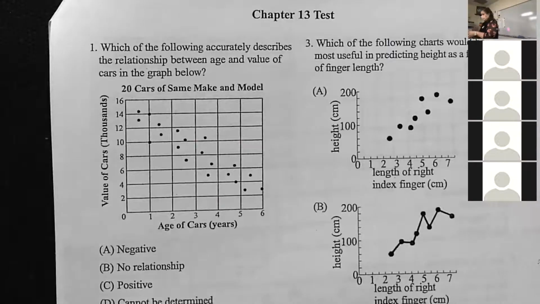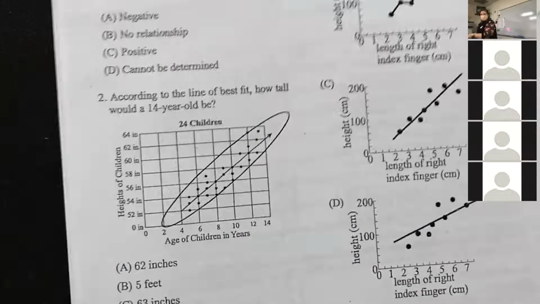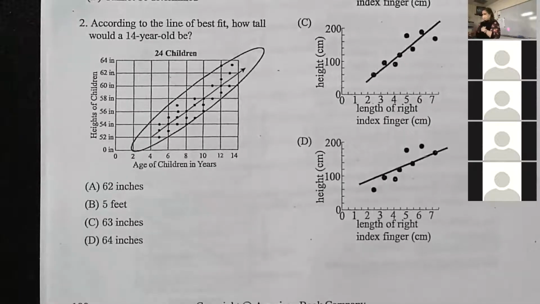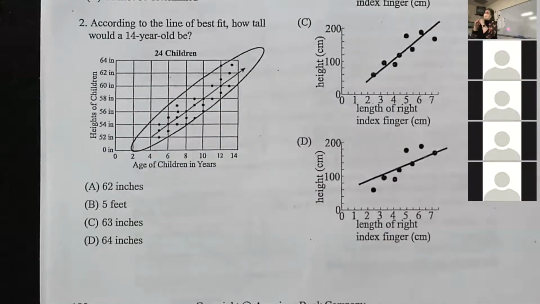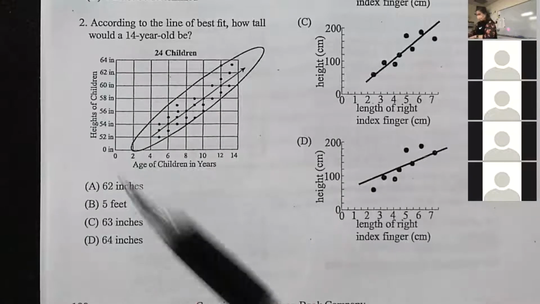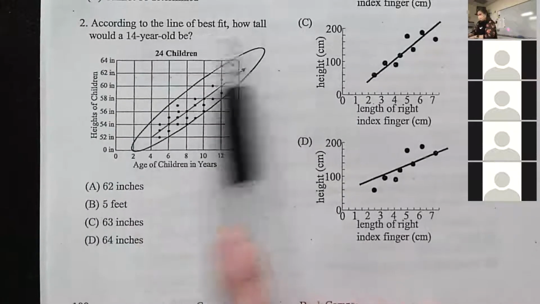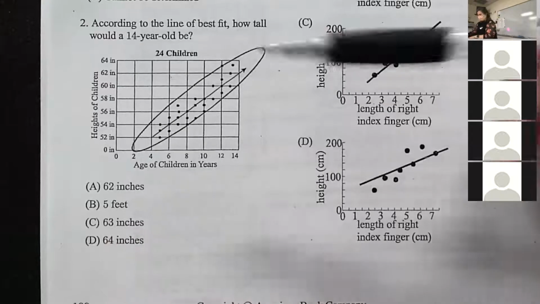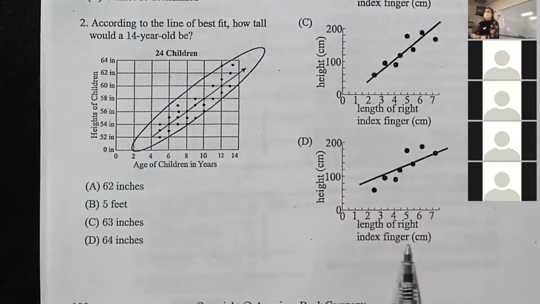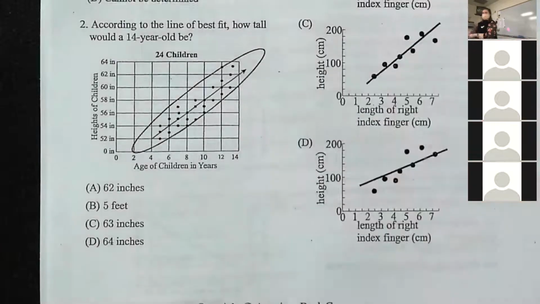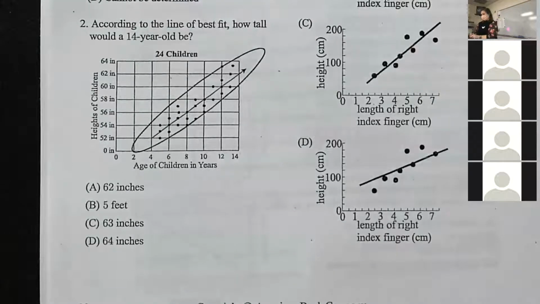All right, so you should have done 1 on your own. Now number 2, you're looking at that line of best fit. That line of best fit is literally the line they draw in the middle of all your data points. That's like the trend line. Sometimes they'll call it that. That's the way it's trending. According to the line of best fit, how tall would a 14-year-old be? You need to look at 14 and see where your line of best fit is and answer that question. At 14, where does your line of best fit hit? Go ahead and circle your answer on that one.